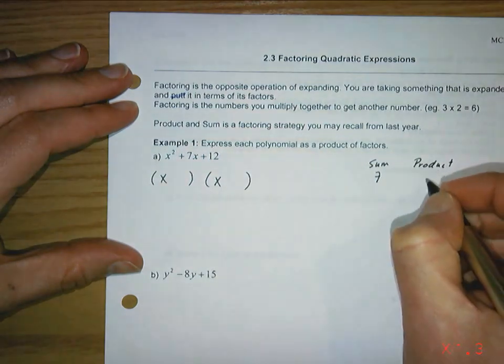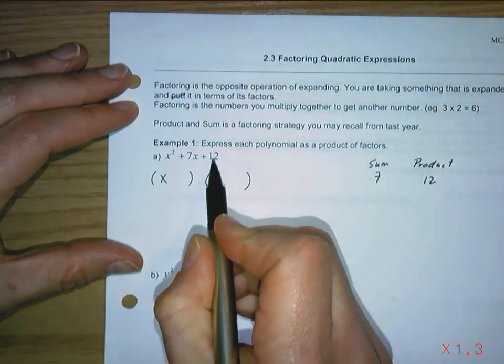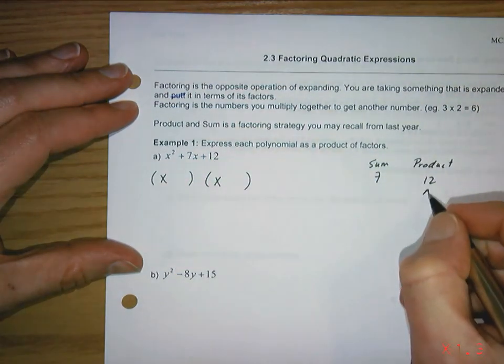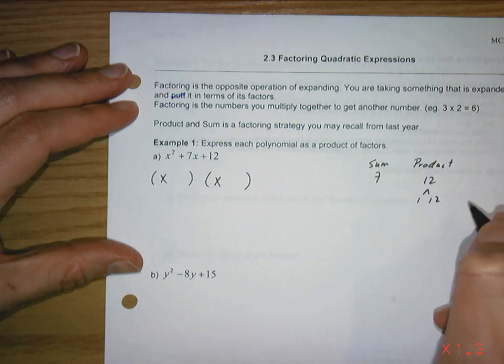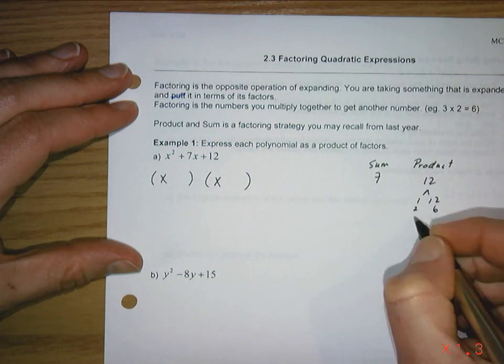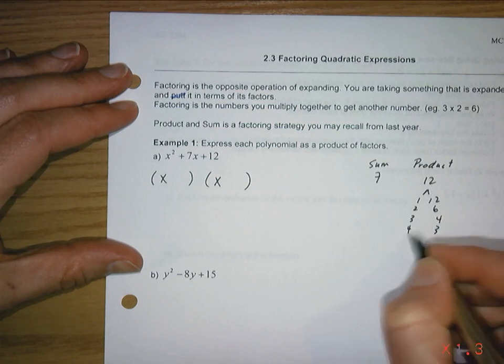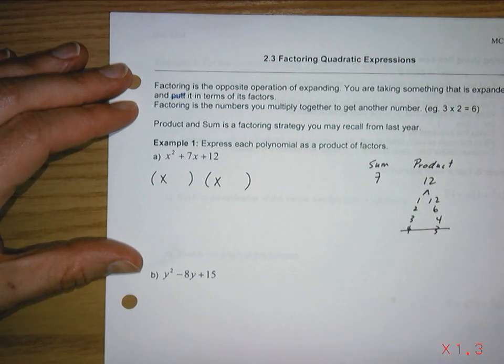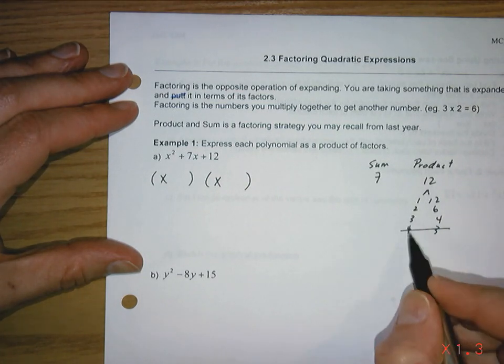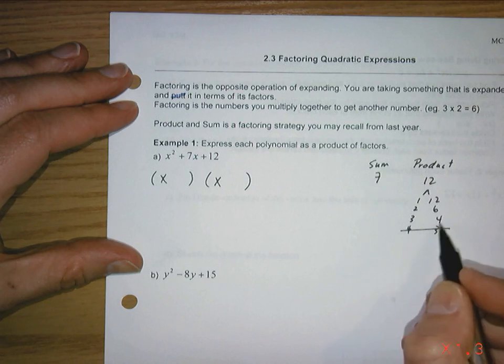of 12. Now, this 12 can be 1 and 12, so I'm making a factor tree. It could be 2 and 6, it could be 3 and 4, and then it's 4 and 3. You see how these doubled over, so it's done. So 3 and 4, 4 and 3, those are the same two factors.